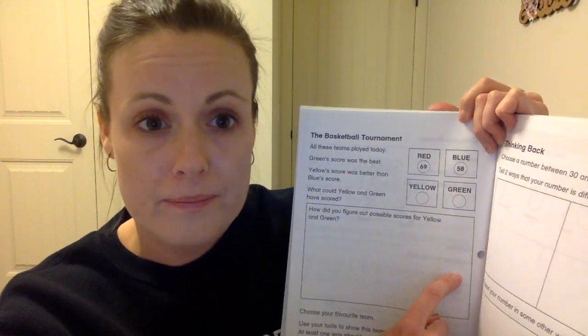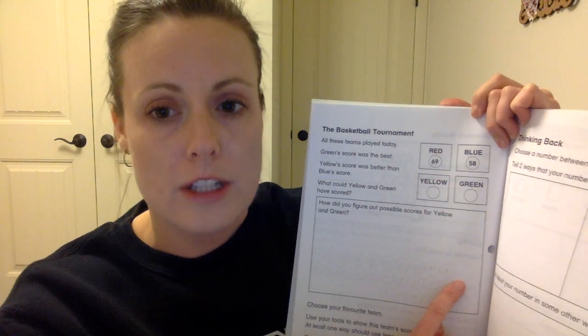So I want you to go back and I want you to figure out how you can show your teacher how you managed to indicate what those scores were. I would also like you to add a sentence that describes how you figured it out. Okay, so maybe that's going to be using equations. Maybe you drew a picture. Okay, so that's the space to communicate to your teacher.